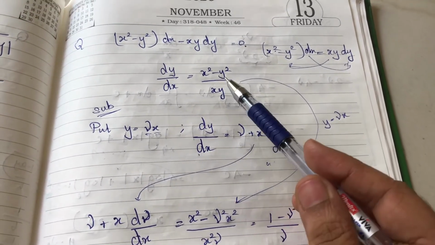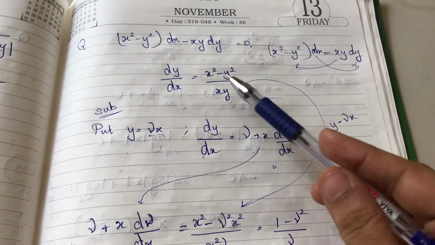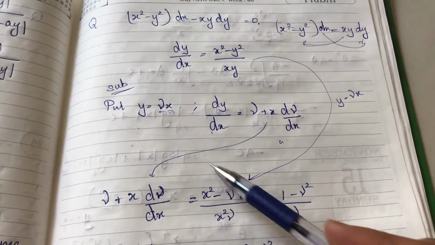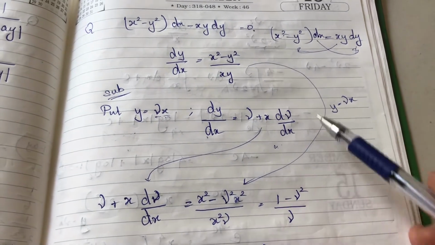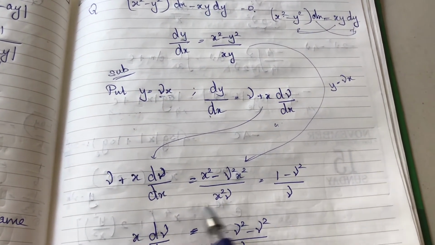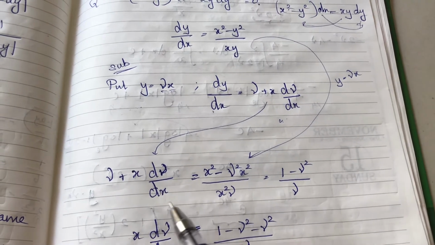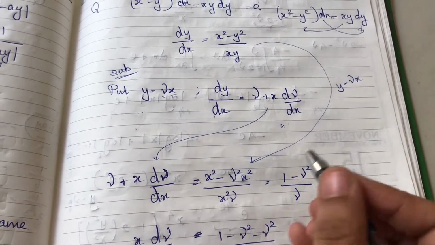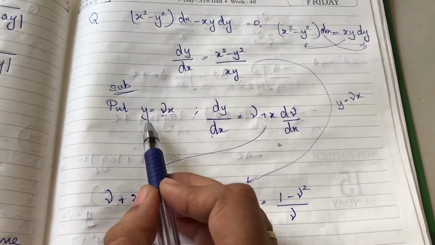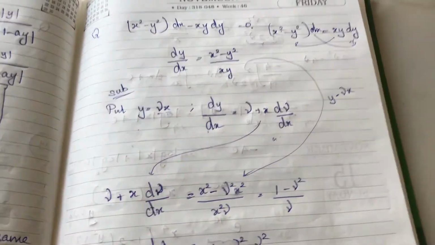After that, so these two are equal, right? dy by dx, just make these two equal here, this one and this one. From these two equations I have written this as follows. And after that you can see here, I just replace this y with y equal to mu into x.